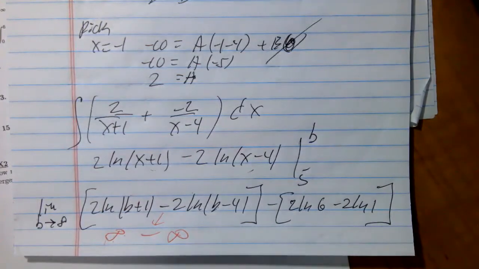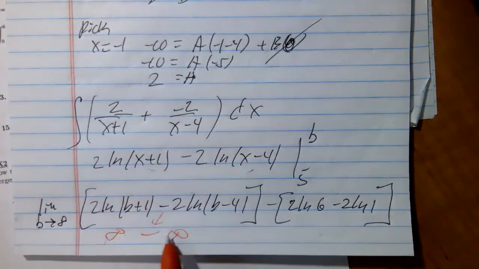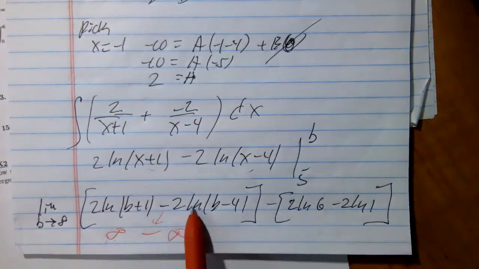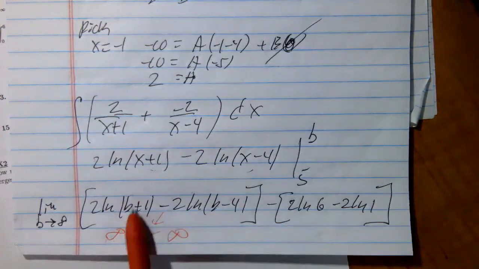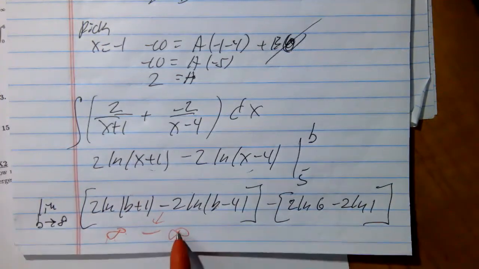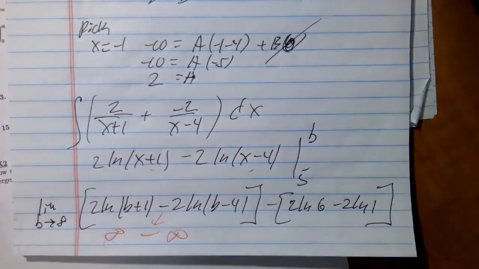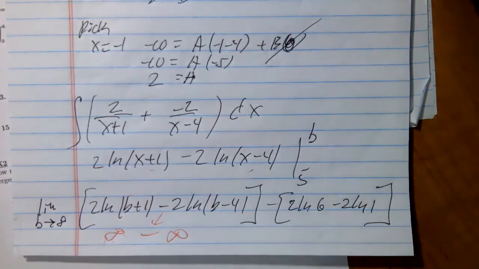So that's the question. What happens here? Well, if you think about it, what is the main thing that's causing this to go off to infinity? The natural log. What's the main thing that's causing this to go off to infinity? Natural log. So what does that mean? The main thing that's causing it to go to infinity is the same in both, so they should indeed just cancel off. Should. But how do you know?